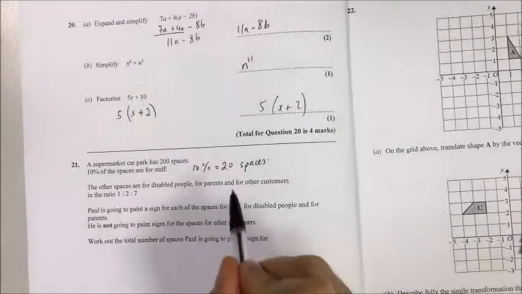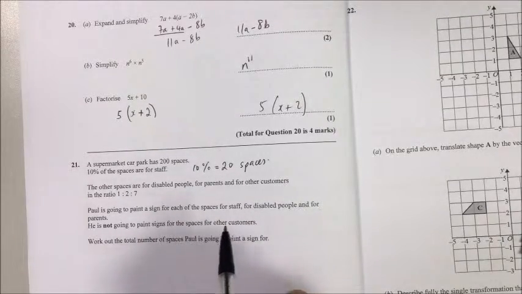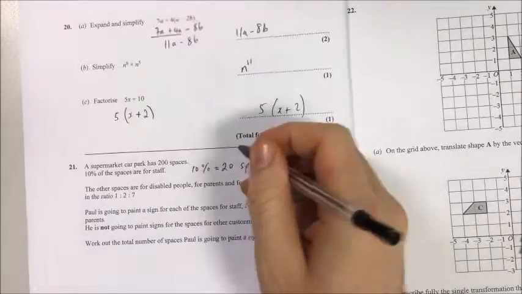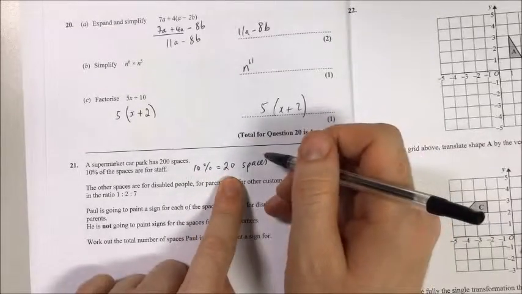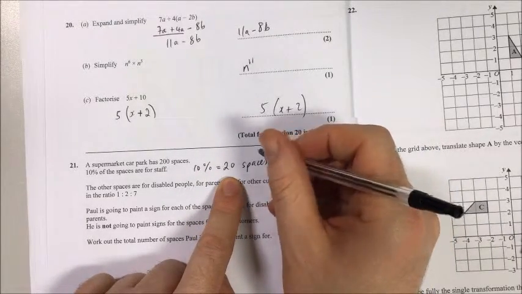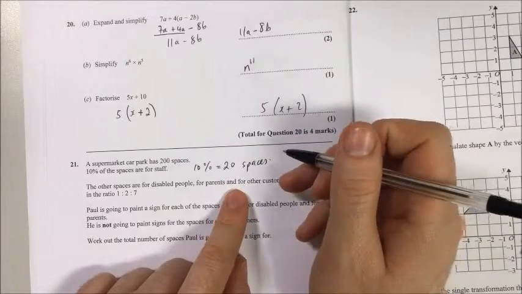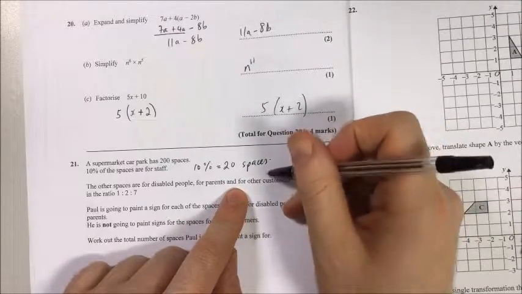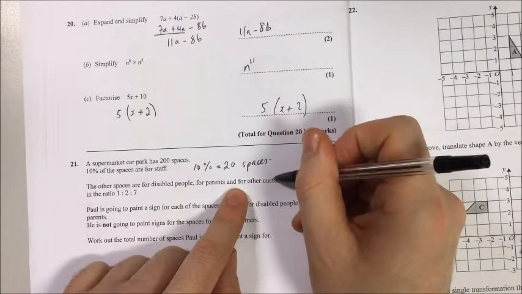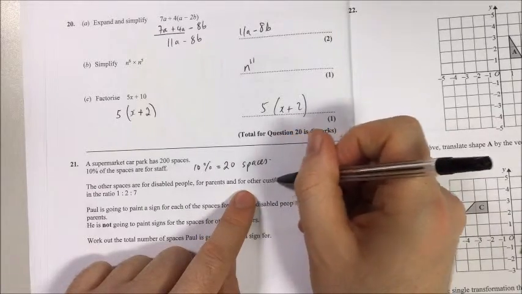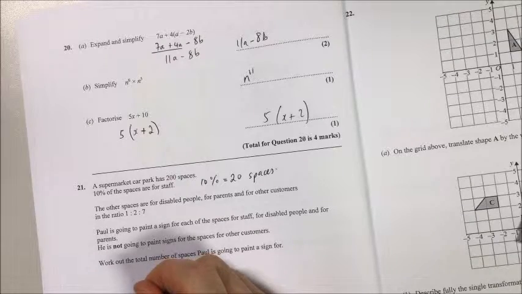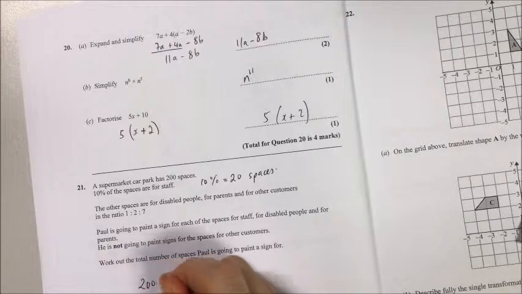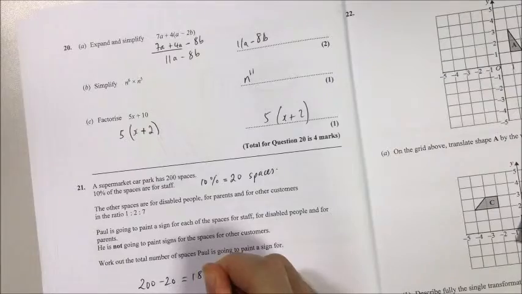So 20 are the staff. He's not going to do it for other customers, right. So we're going to have 20 spaces for the staff, they're going to have it painted. So you've got 20 there. We need to find how many are the other customers. So we know so far that 20 are staff, so that leaves 180.